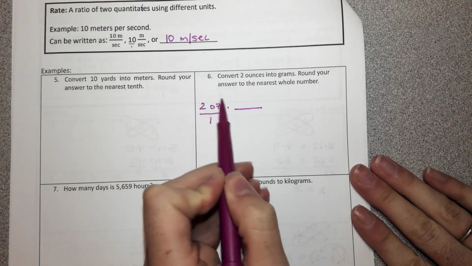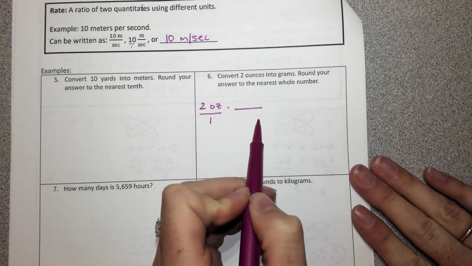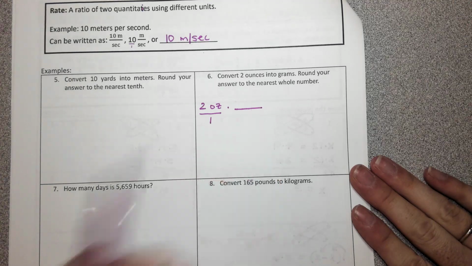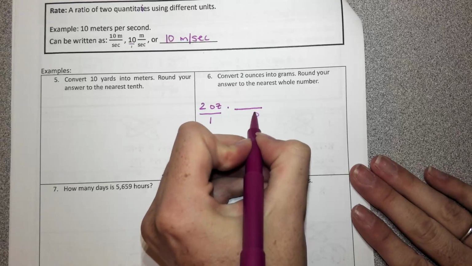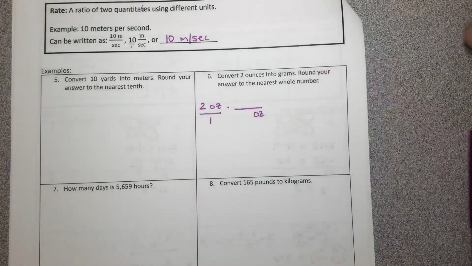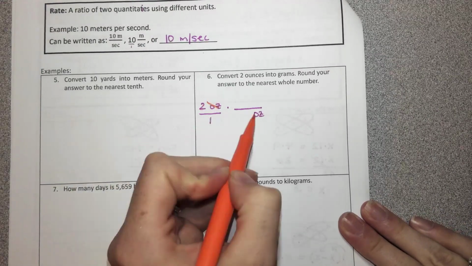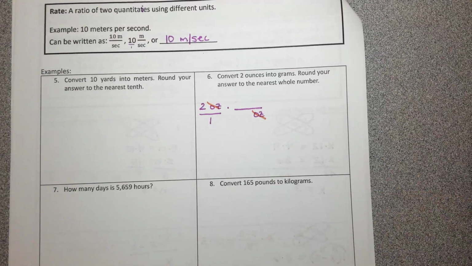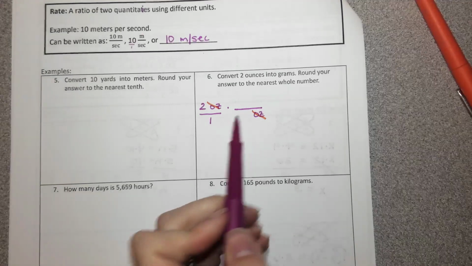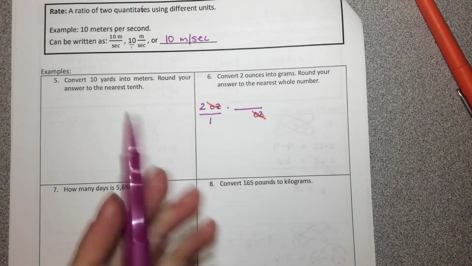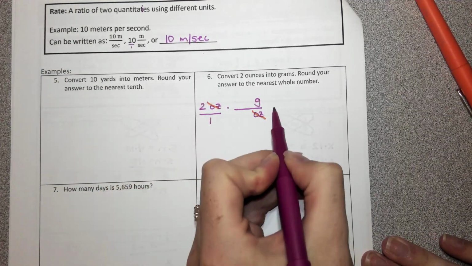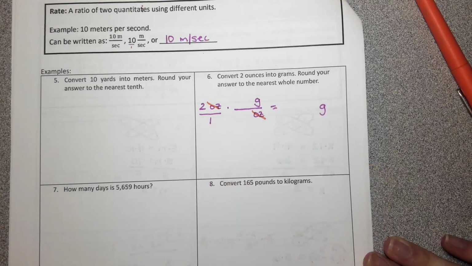If I want ounces to cancel out in my next fraction, should I put it on the top or the bottom? The bottom. Because if we have ounces on top and bottom, they're going to cancel each other out when we multiply across. And we're going from ounces to what? Grams. Okay, so grams is going to go on top, and we're going to get a final answer in grams.